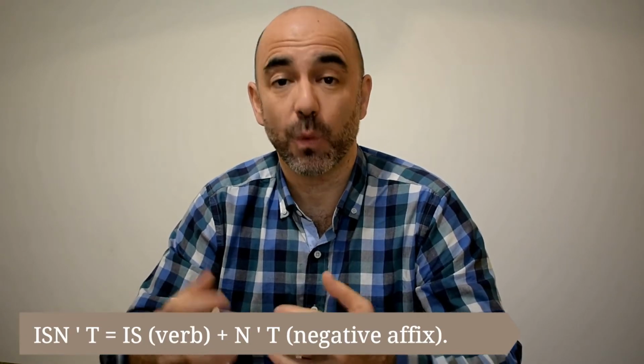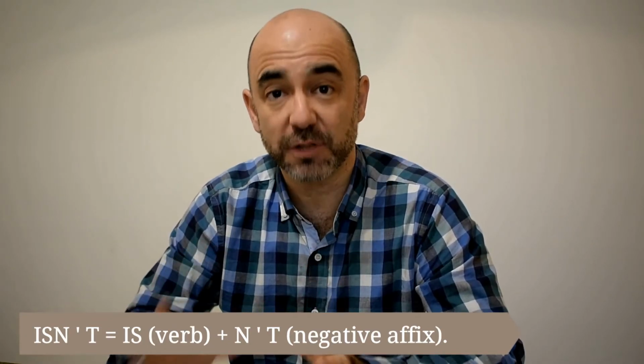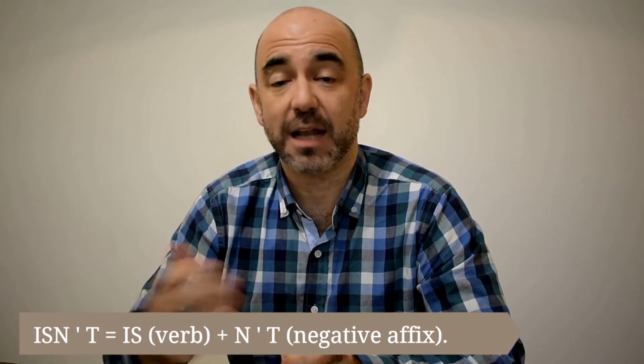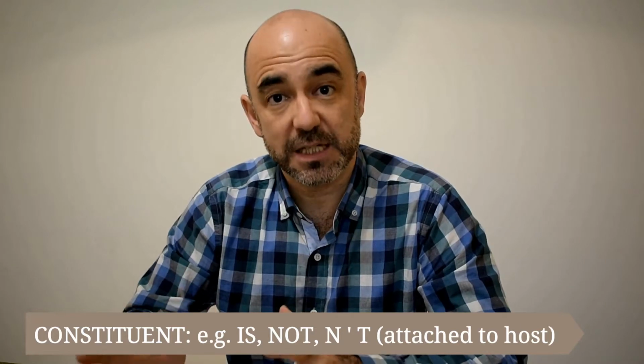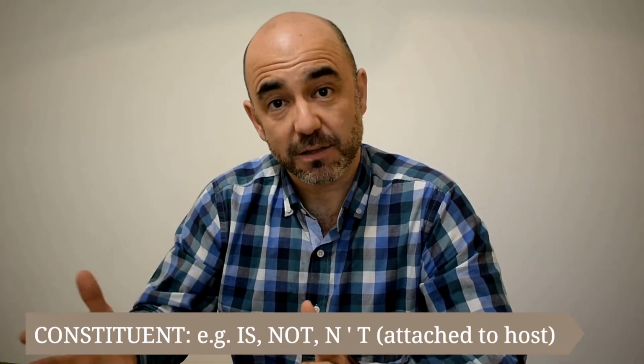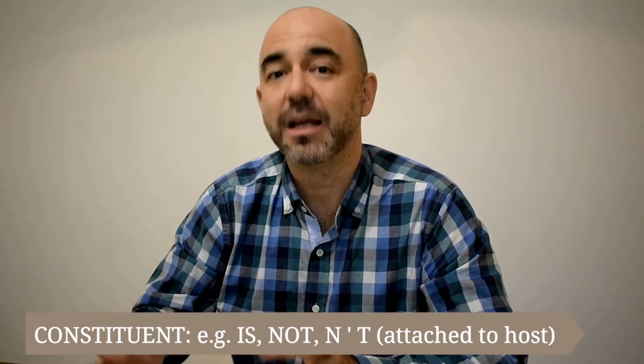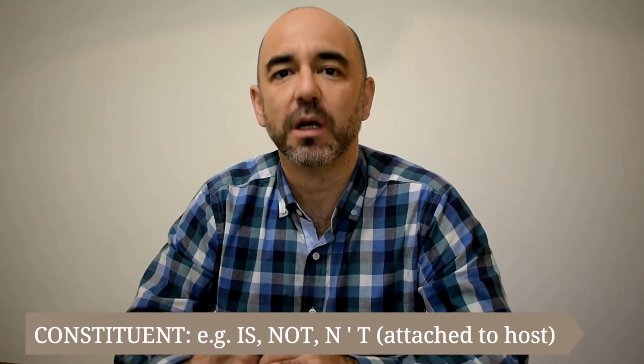We will say that the word isn't is made up of two different constituents: is and the affix, the negative affix, apostrophe T. Therefore, we need to conclude that a much more convenient term, category and notion to use in grammar is that of constituent. So is a constituent, not is a constituent, and apostrophe T is also a constituent, only that the latter, unlike not, needs to be attached to a host. That is, we need to go for doesn't, don't, isn't, aren't. That is, it's always attached to some auxiliary verb.